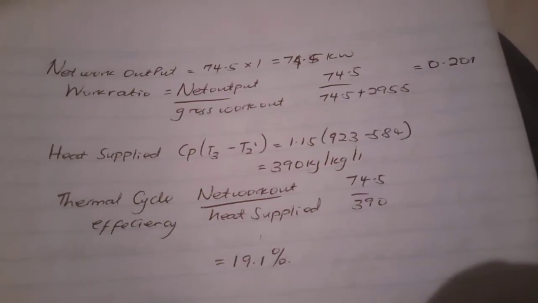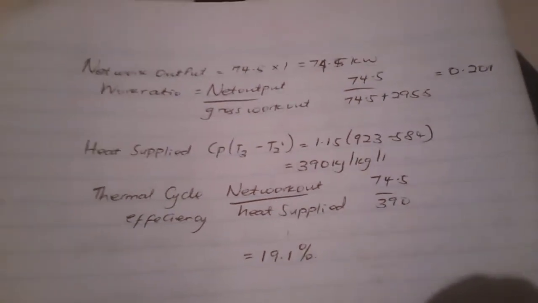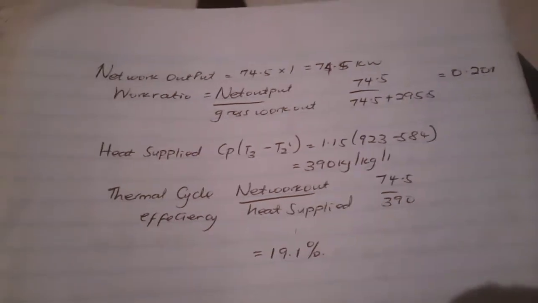As you are going to finish up, net work output is the work done by the low pressure turbine times the mass flow rate, which was 1. You get that it's 74.5 kilowatts.